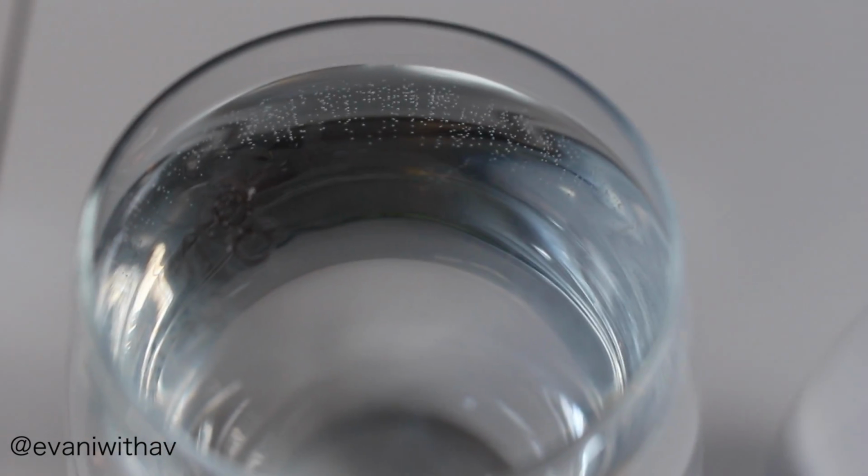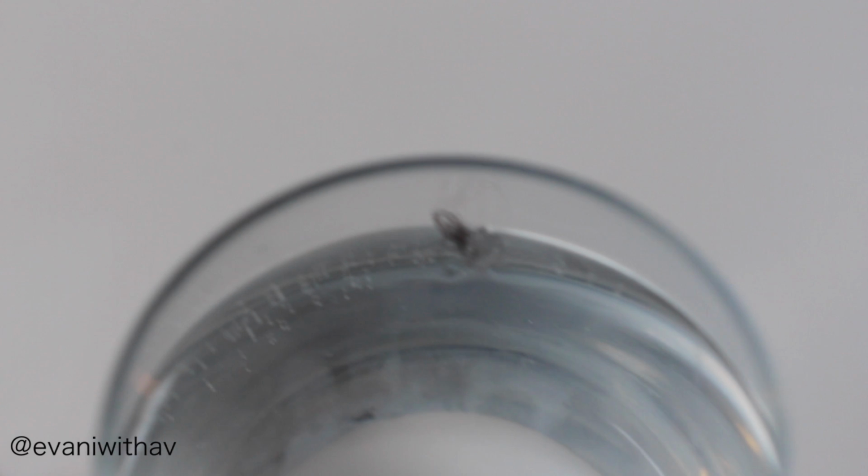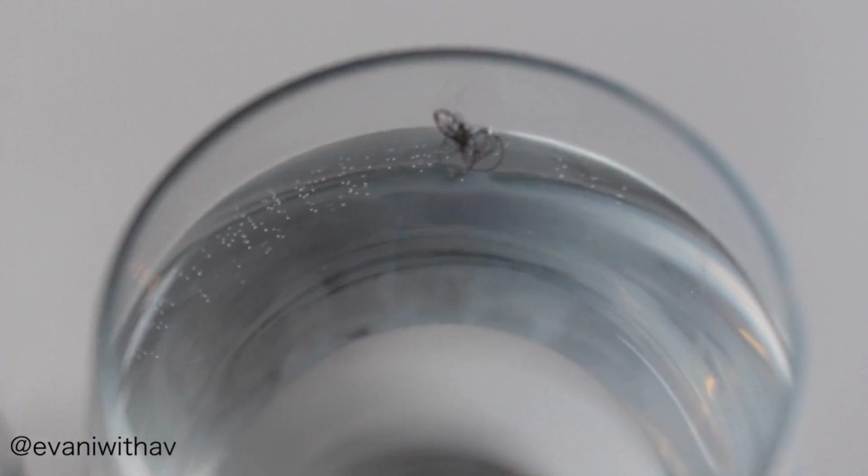No piece of the hair has sank at all. It is all floating on the top. And cup number 3 is my kinkiest texture. I would say this is probably 4B.